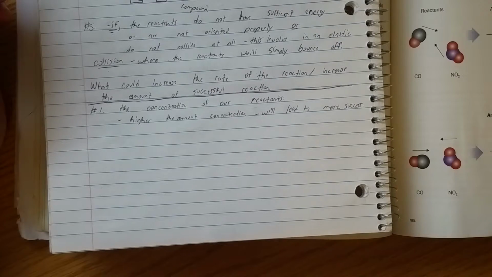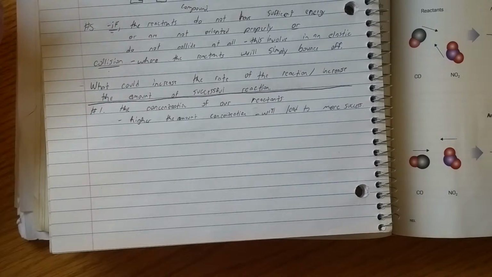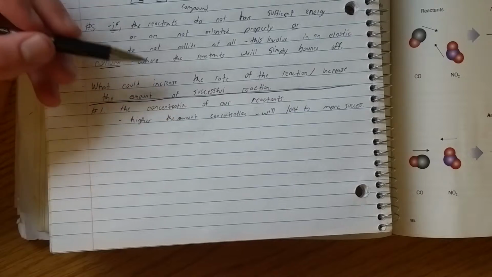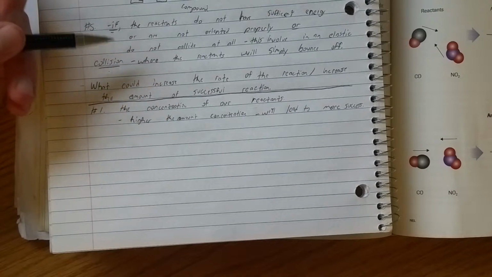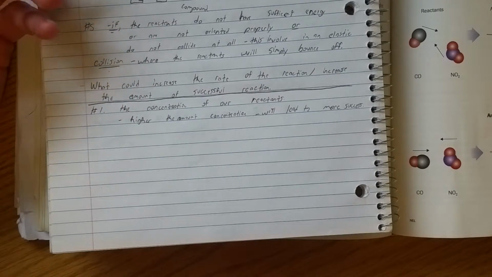If you have more reactants inside a solution, or if you have a solution and a solid, if you have excess of both reactants, you will be able to statistically have a better success in having a reaction.